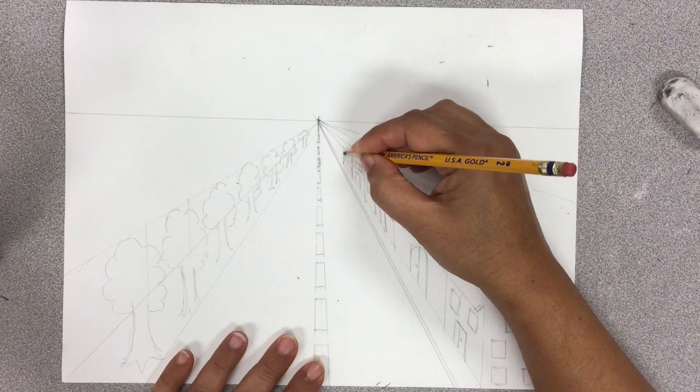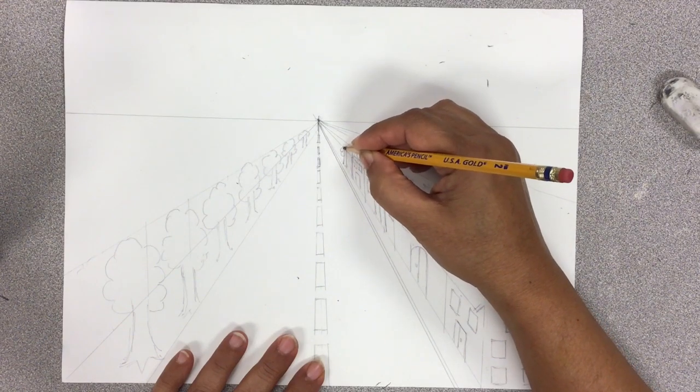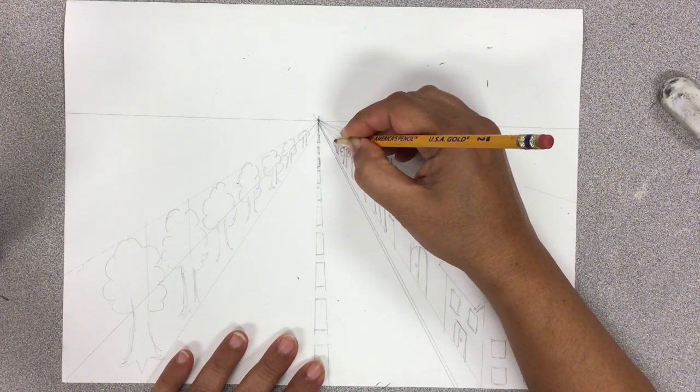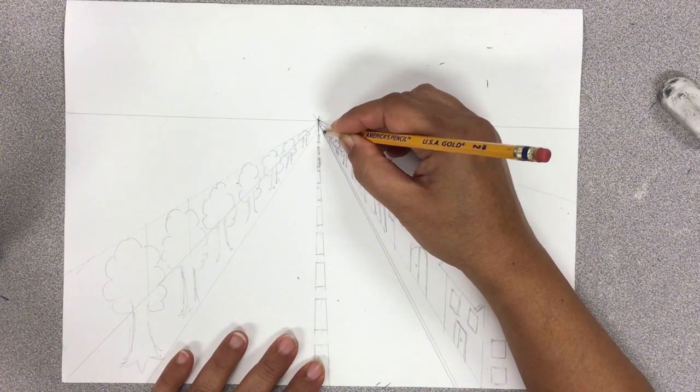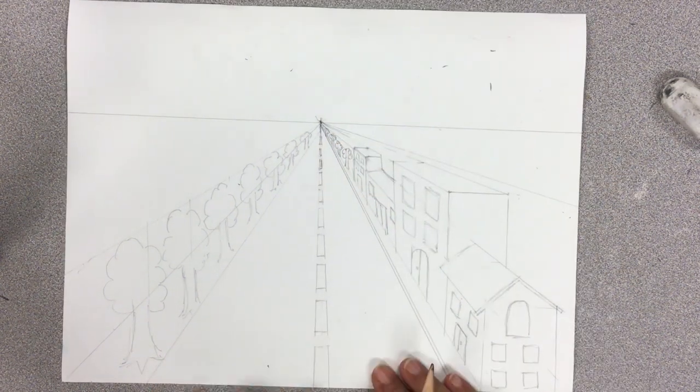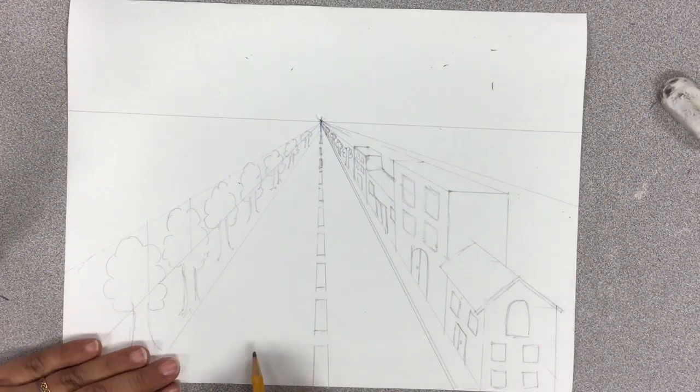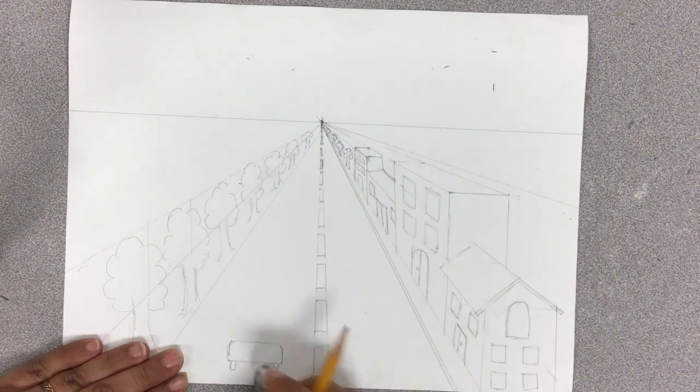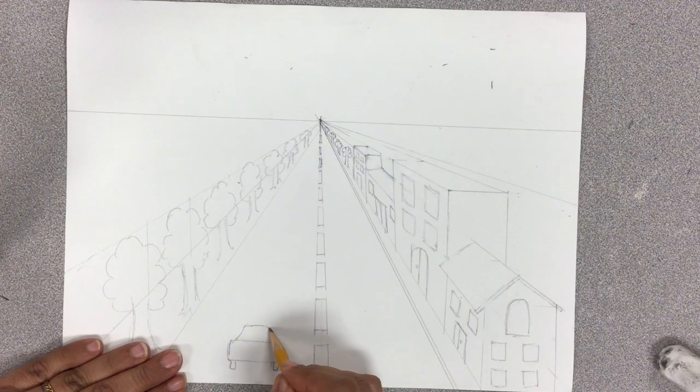Now that I'm done with the buildings, I'm going to make some tiny trees that are going towards the vanishing point. Now you'll see that I have not created anything behind the buildings or behind the trees. So if you choose to do so, you can fill up those areas. If you want to keep it empty, you can do that too.